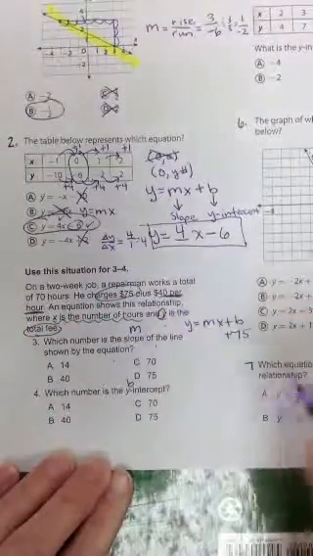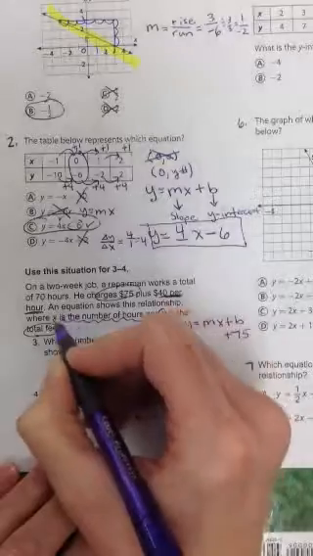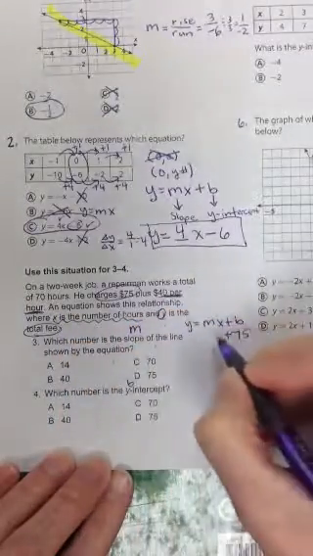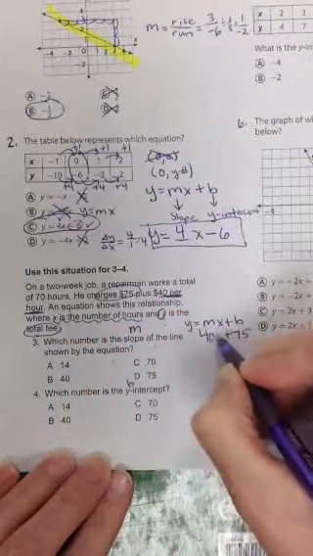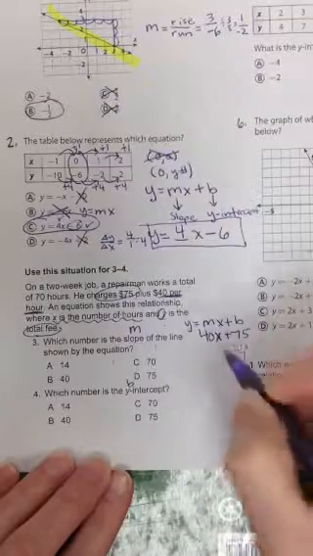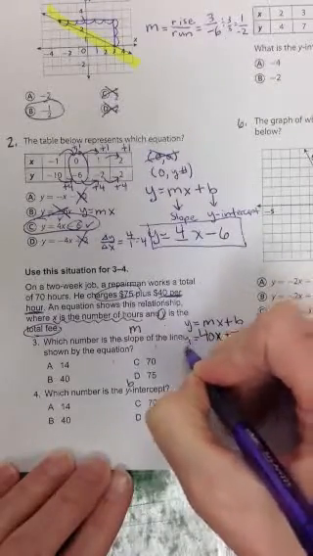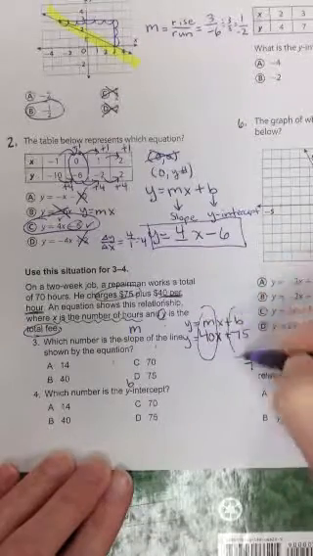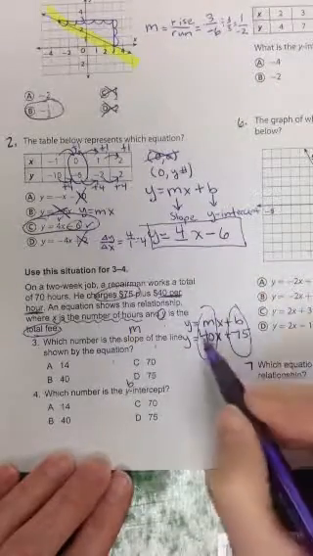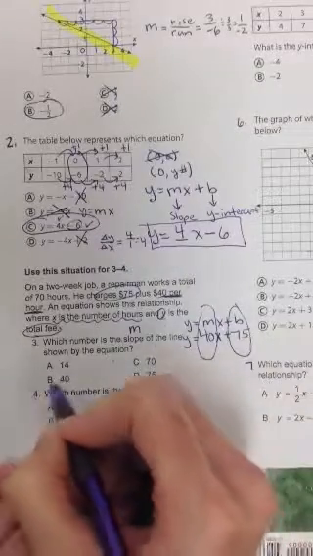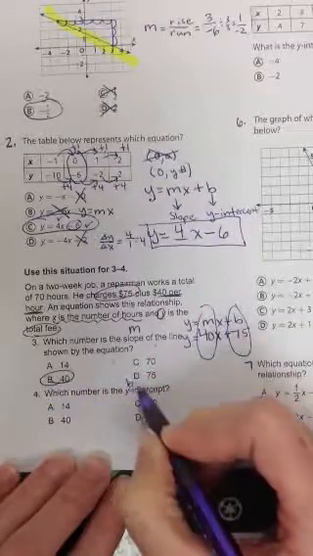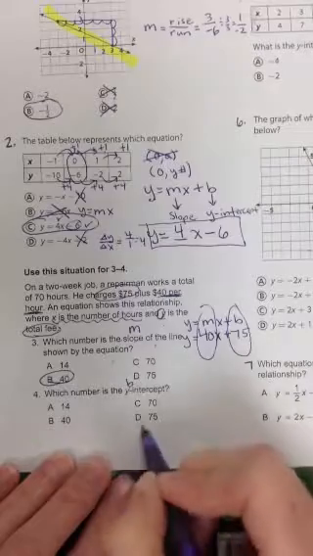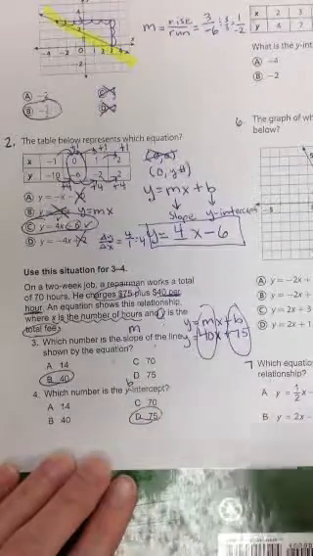That per means each hour, and my x represents the hours. So that means $40 per x, or per hour. And there's your equation. Now you know that your 40 matches up with your m and your 75 matches up with your b. So my m, my slope, is 40, and my b, my y-intercept, is 75. There you go.